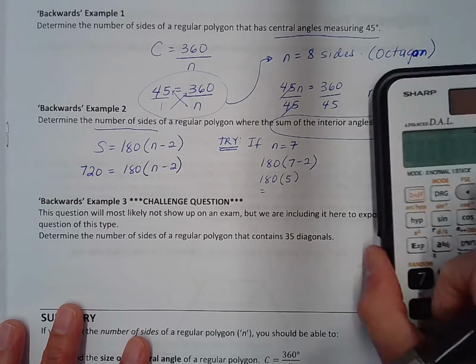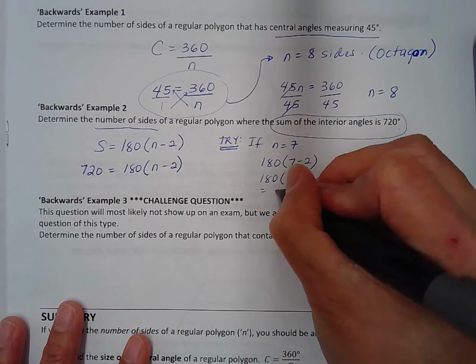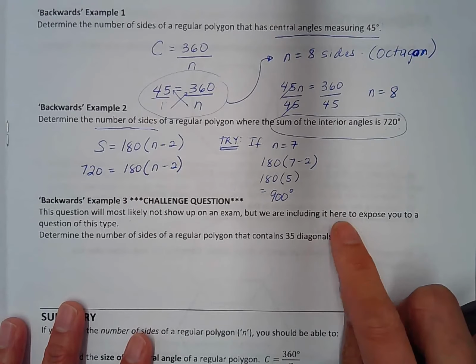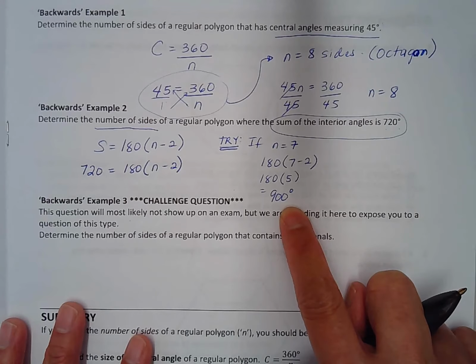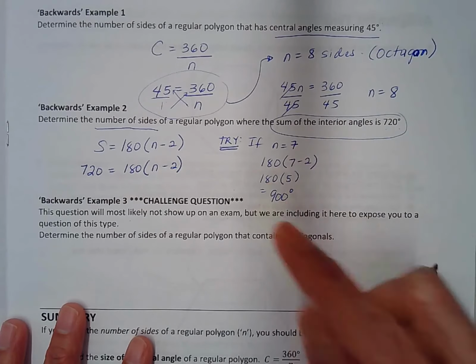That's 900. That's too much. Okay, too much angle. So let's try 6.